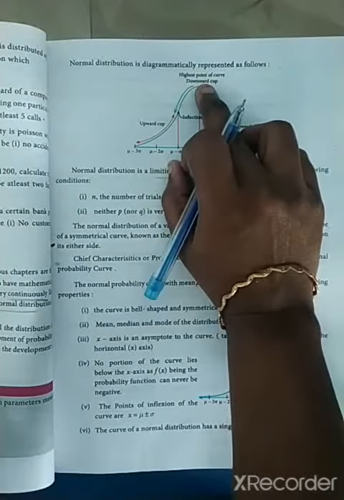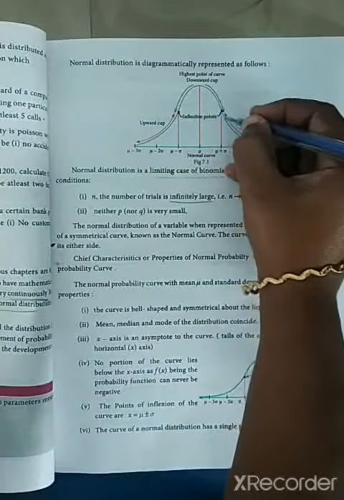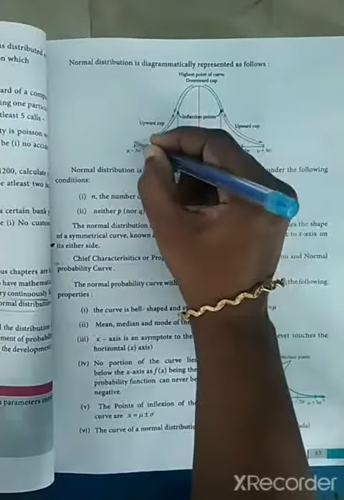So this is your upward curve, and this is the highest point or the peak point, and then this is also an upward curve in this direction, and at these two points, called the inflection points, the curve is changing its course. The green color is the downward slope and the pink color is the upward.